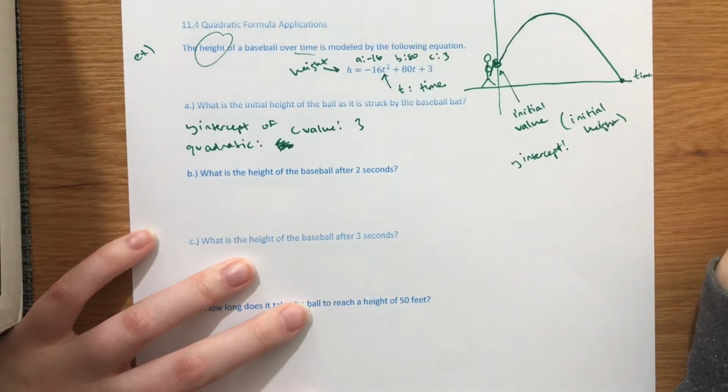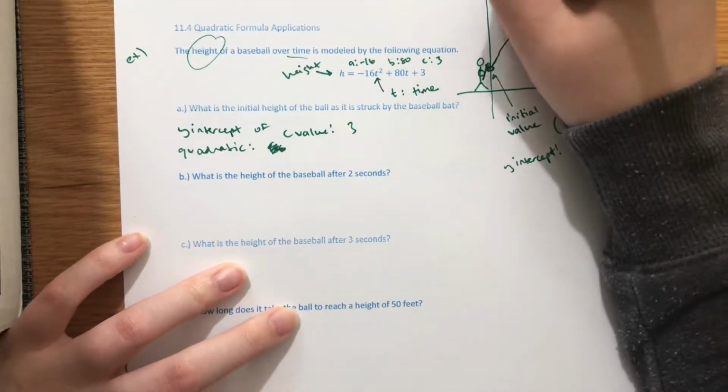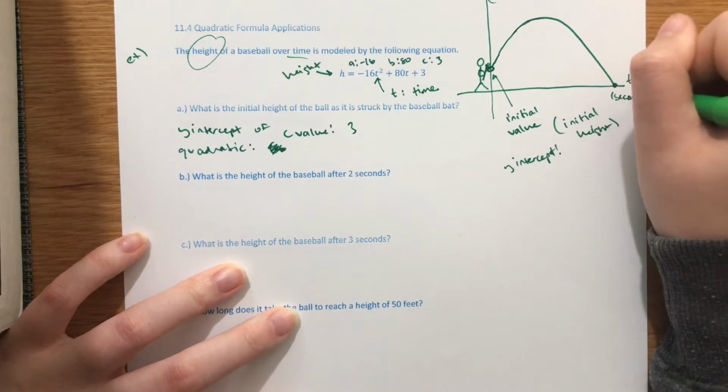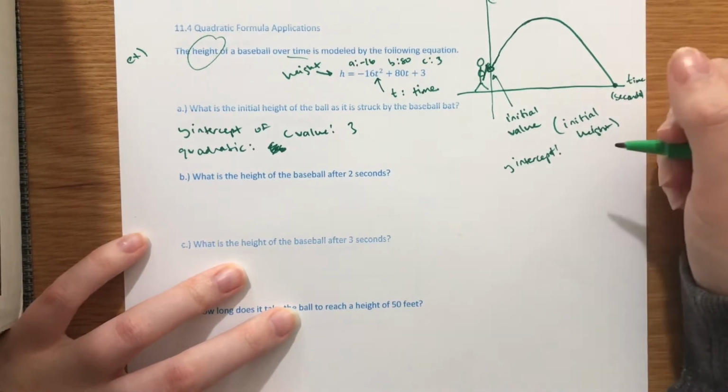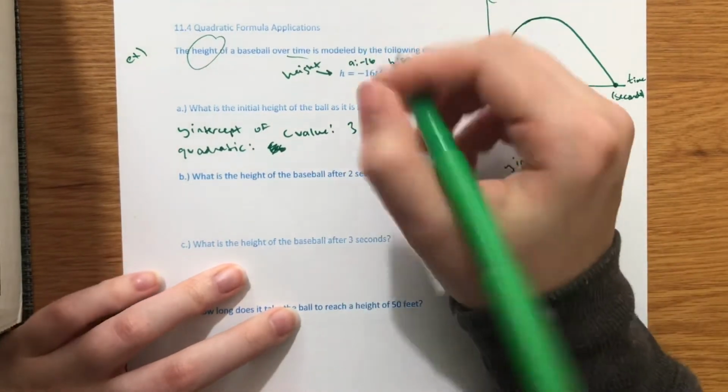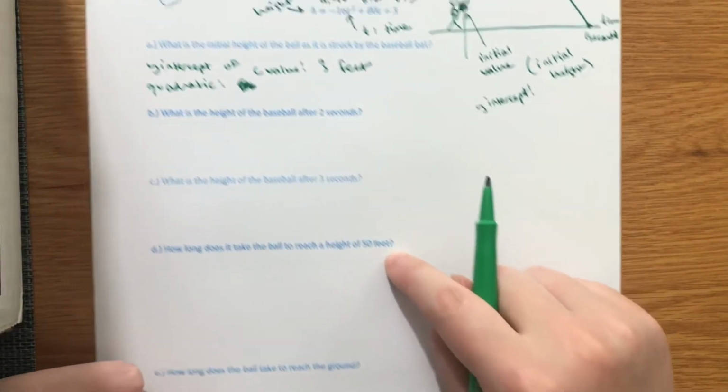There's no units. Let's call it 3 feet. Let's say the height is measured in feet, and time is measured in seconds. Sure. That seems accurate, right? Like we usually measure things in feet, and baseballs don't usually fly for minutes. So let's do seconds. So the initial height is 3 feet. Oh, and then there's seconds and feet in the problem.